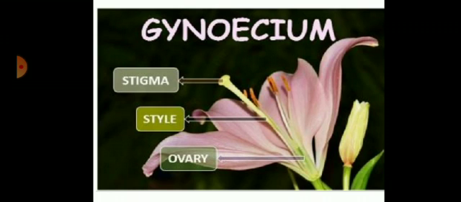Gynoecium. It is the female part of the flower. It has three parts. They are stigma, style, ovary. The ovary contains the ovules.